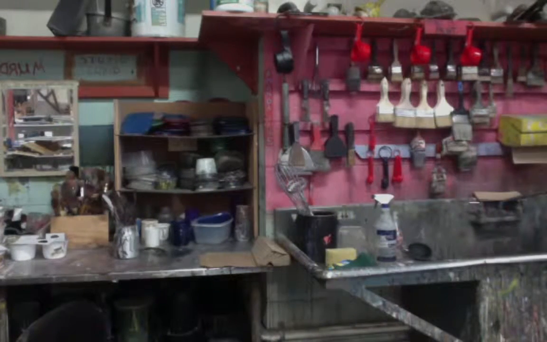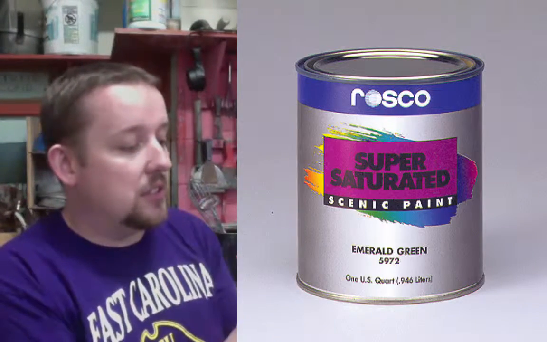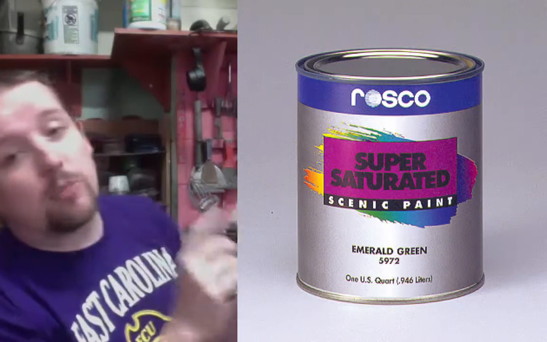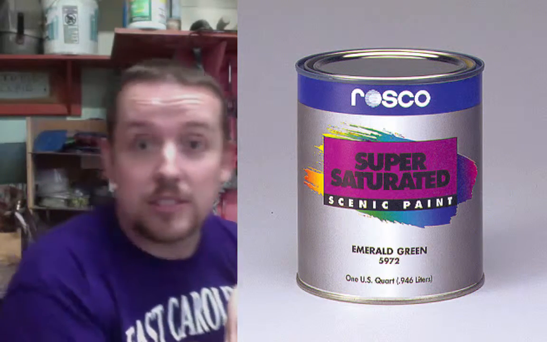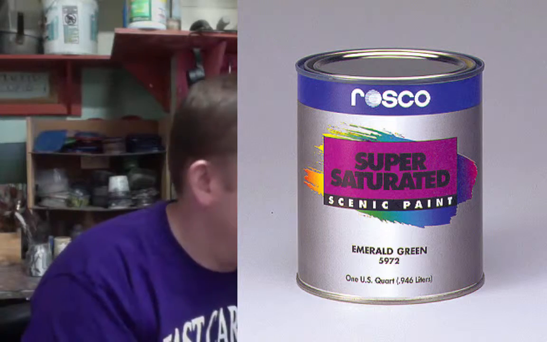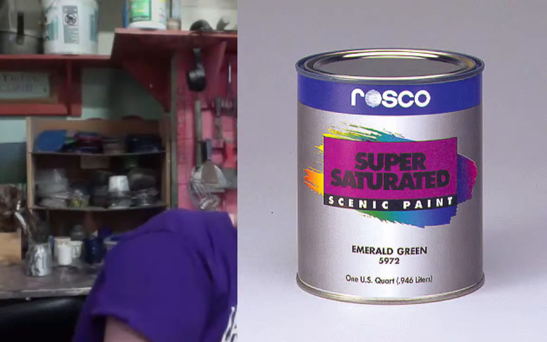Let me go on to the next paint. The next type of paint that we're going to talk about is acrylic paint. We use these super saturated or the off-Broadway types of acrylics. Oh, I'm knocking stuff over here. Watch out. This is dangerous paint class today. I'm going to take that down. All right.